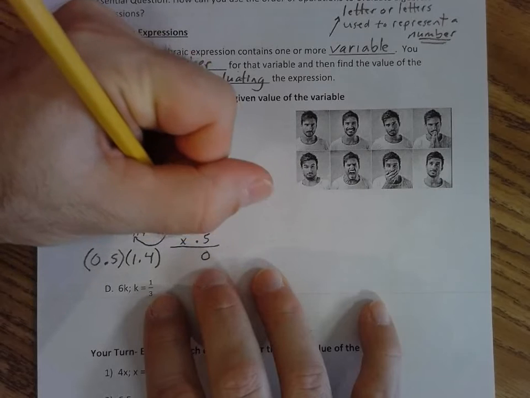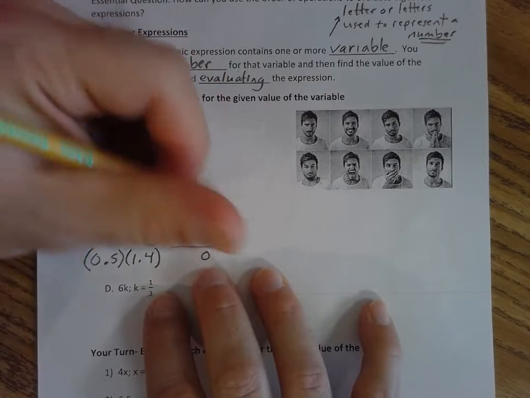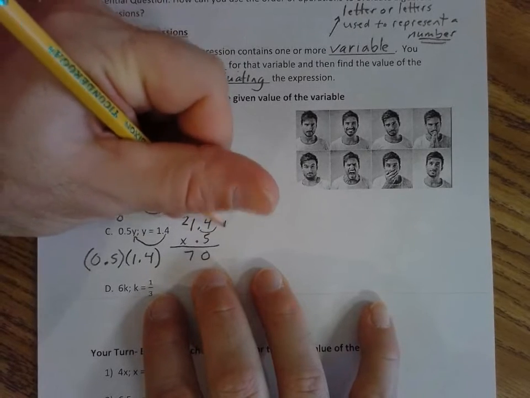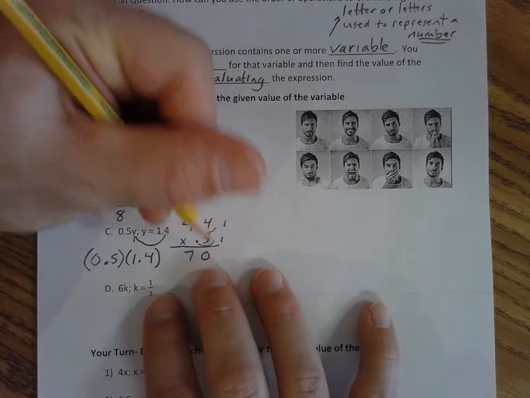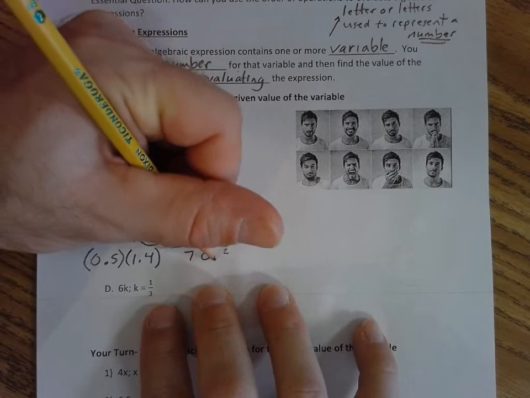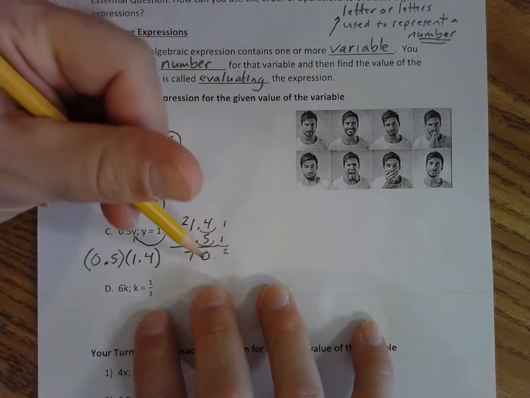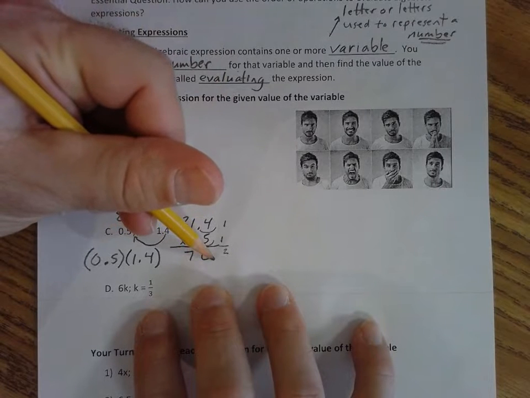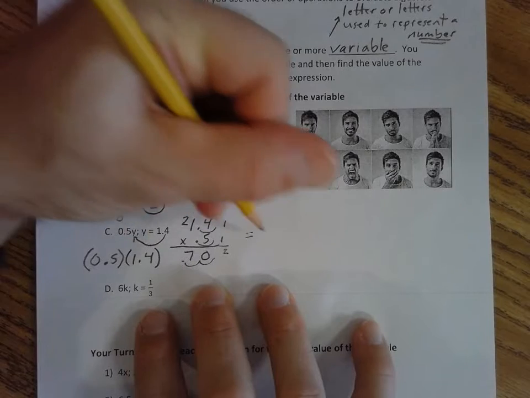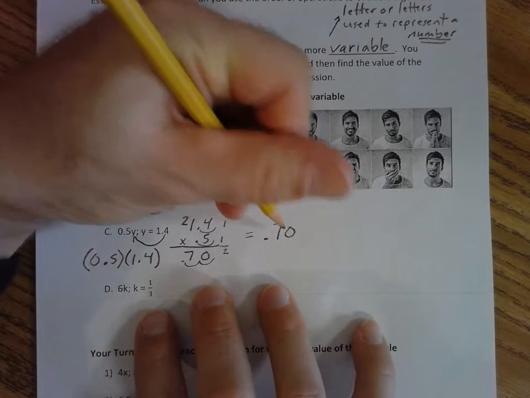Carry the 2. 5 times 1 is 5, plus 2 is 7. I have to move my decimal 1 and another 1, so that's a total of 2 spots. I start on the right side and go 1, 2. My answer is 0.70.